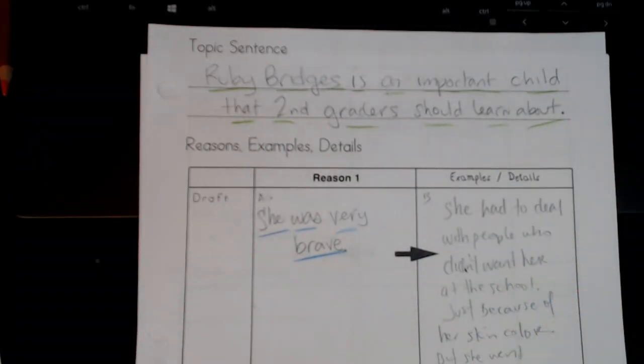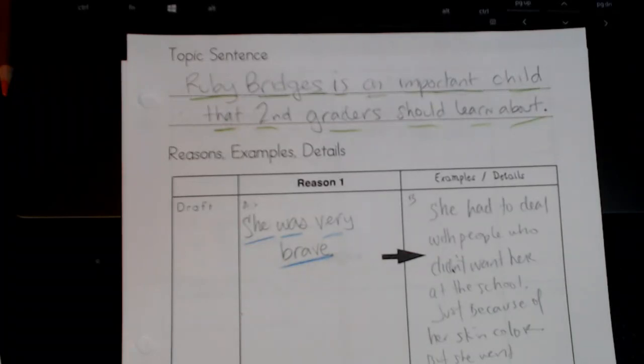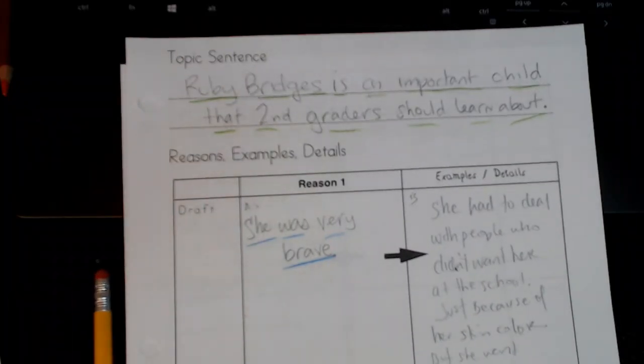That is my example. I could say that she's brave, but I provided an actual fact of her exhibiting her bravery. That backs up the reason why I feel she was brave. You may have something in yours to back up why you chose your person.